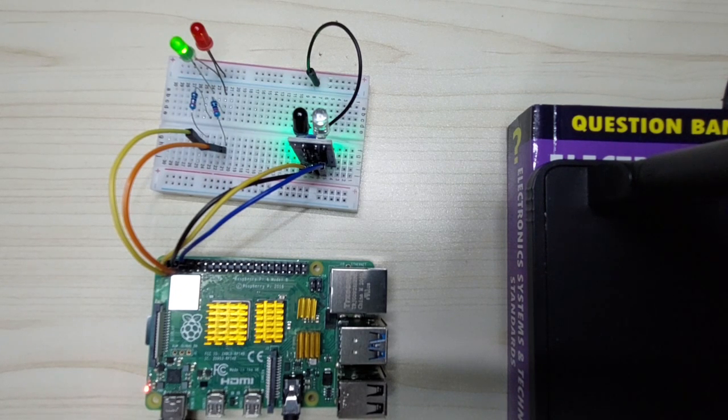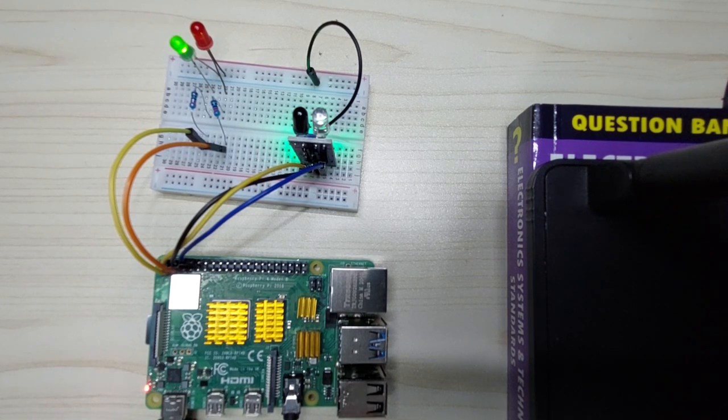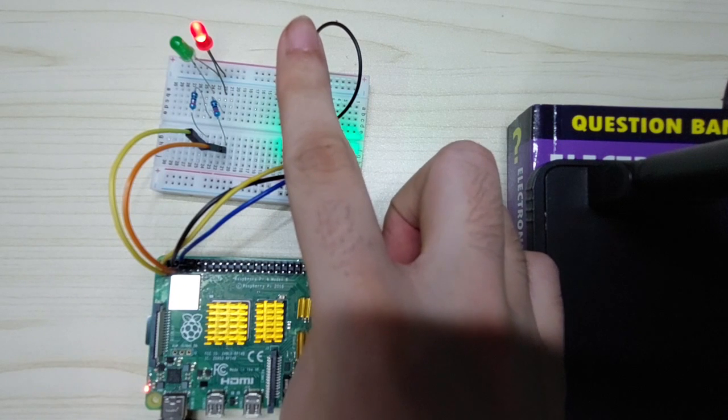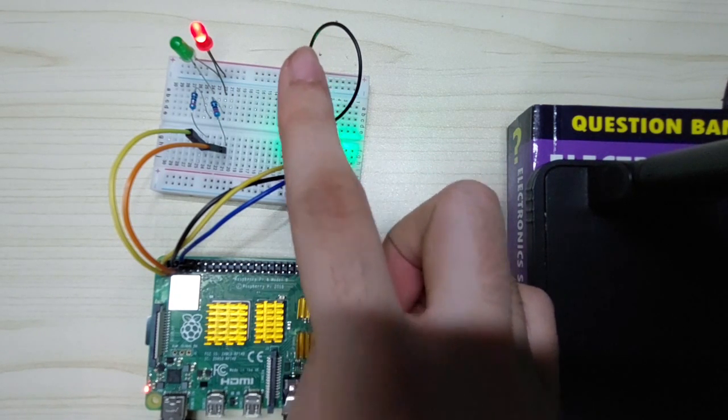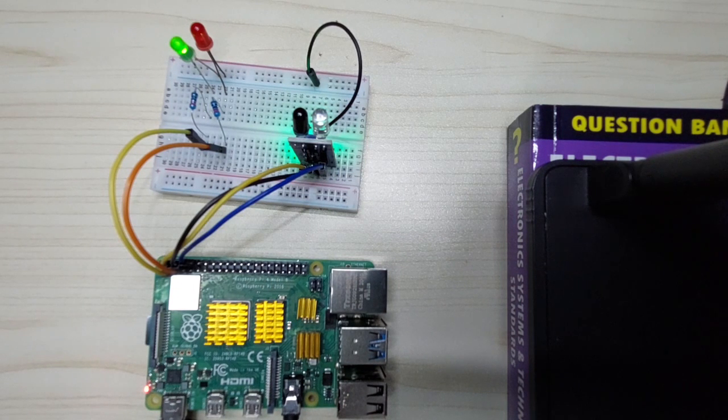So let's try the circuit once more. If my finger is detected on the sensor, it will turn red, and when it's not, it turns green.